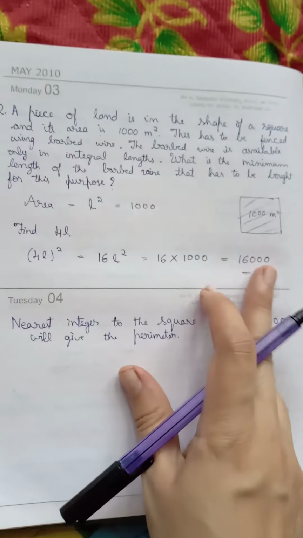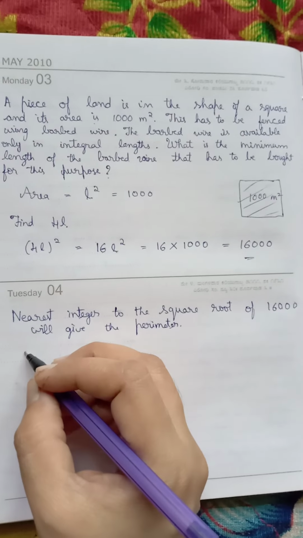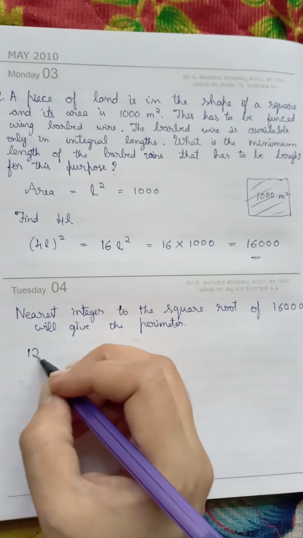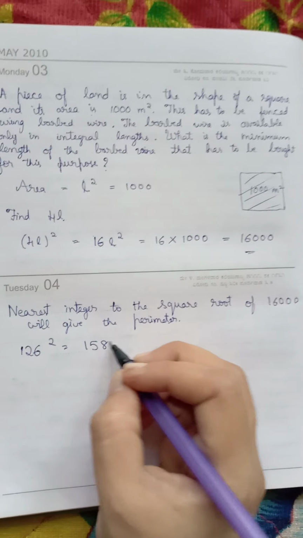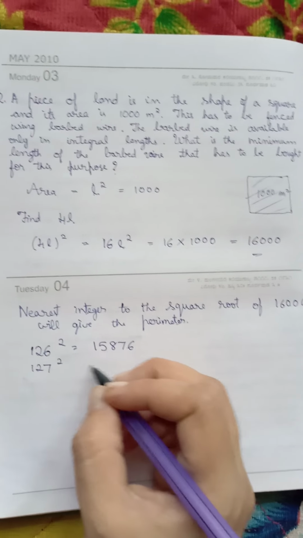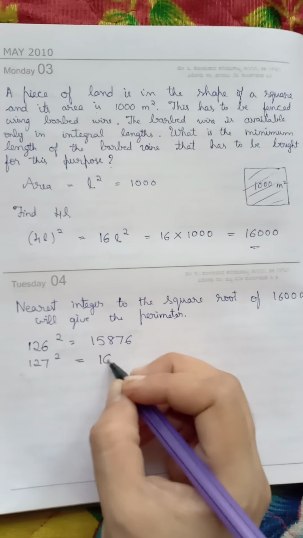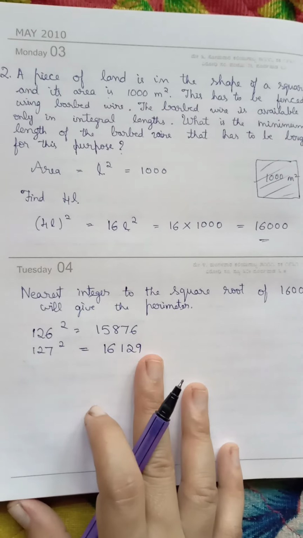So what is the nearest square root? If you think and calculate, 126 square is equal to 15,876 and 127 square is equal to 16,129.